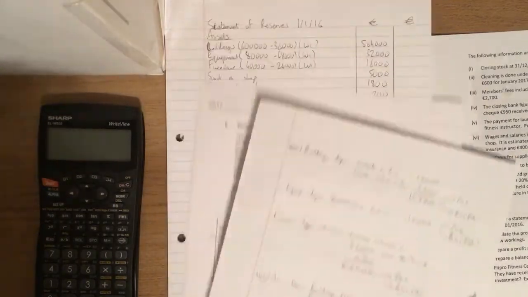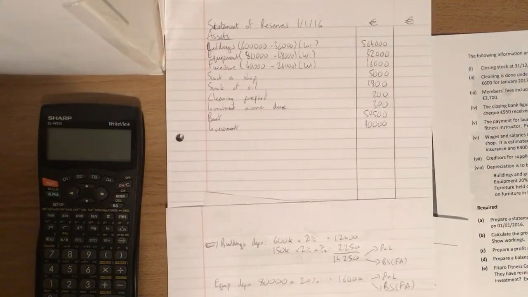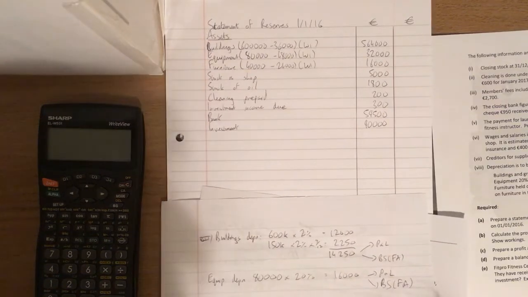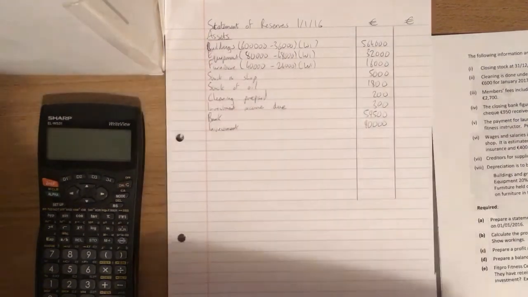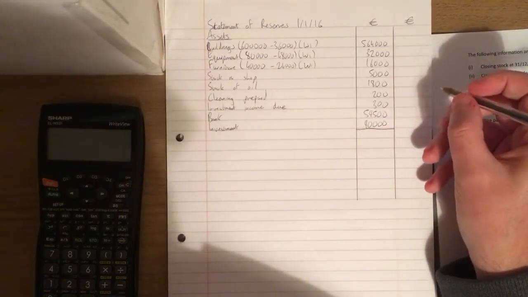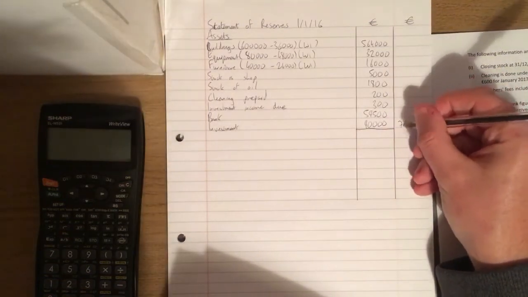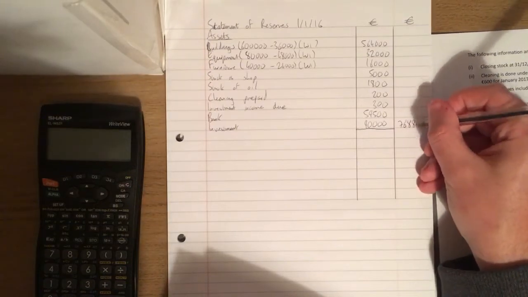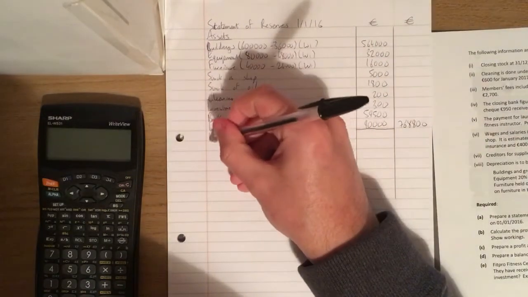So that is all the assets, I think. 2, 4, 6, 8, 9. Yeah. So then just add those up, and there's 768,800. Less liabilities.